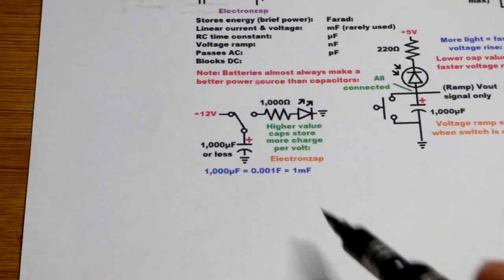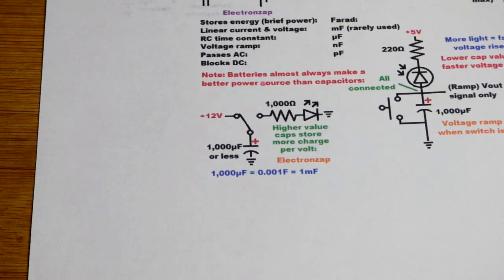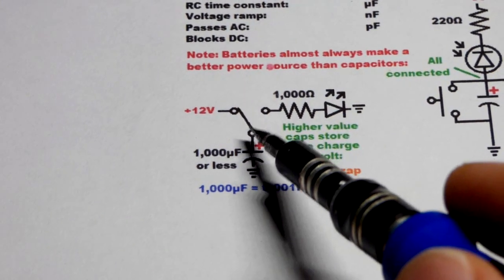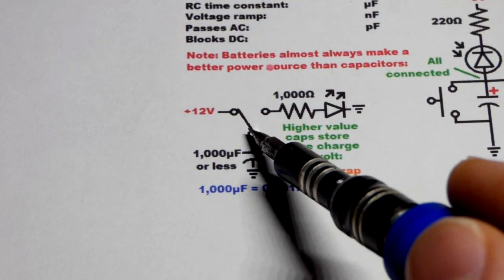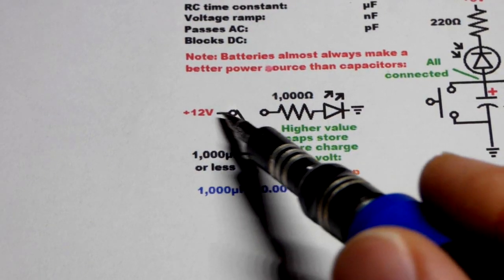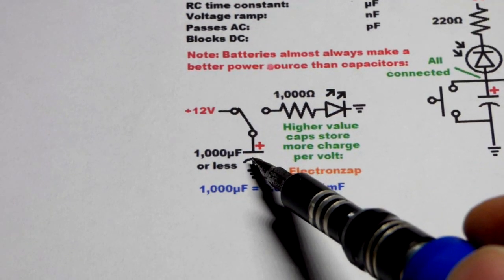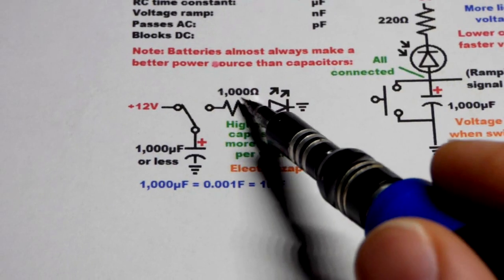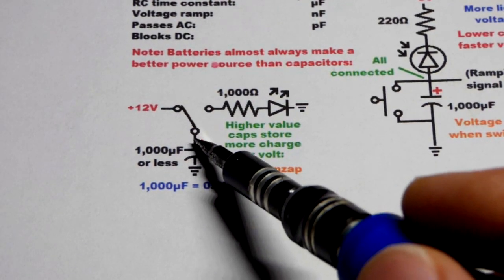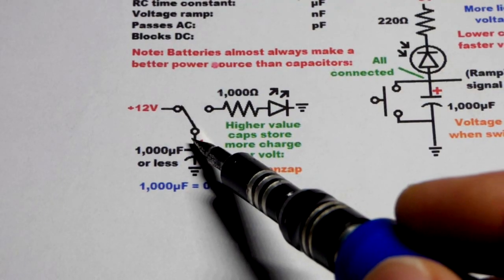So now in this short, we're going to combine a common switch and a capacitor. So we have the single pole double throw. There's one spot that's always connected, but it jumps from one position to the other. So we could instantly charge the capacitor right there. It'd probably be better to put the 1000 ohm resistor over here to set the timing for the charge. But in any case, that's what we have.